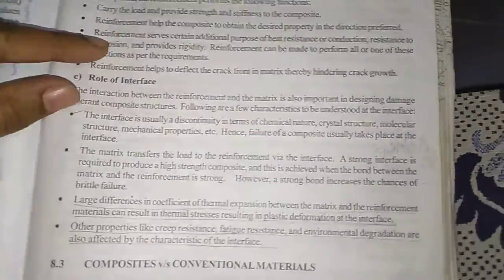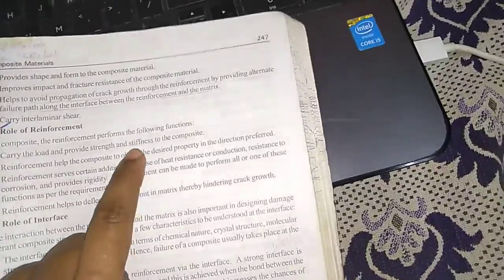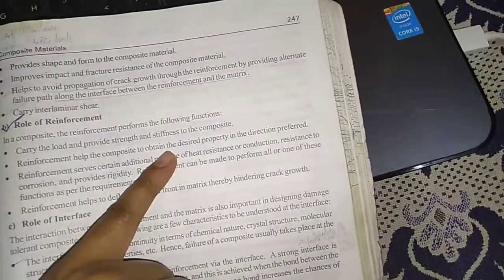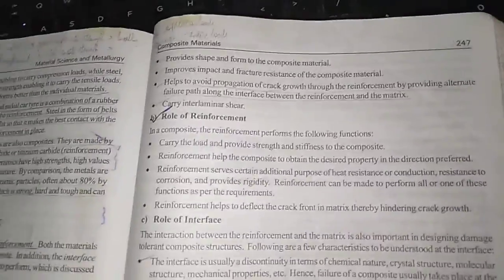And the role of the reinforcement is that it carries the load and provides strength and stiffness to the composite. It helps the composite obtain the desired property in the preferred direction. When you add sugar, the sugar makes the entire milk sweet, correct?